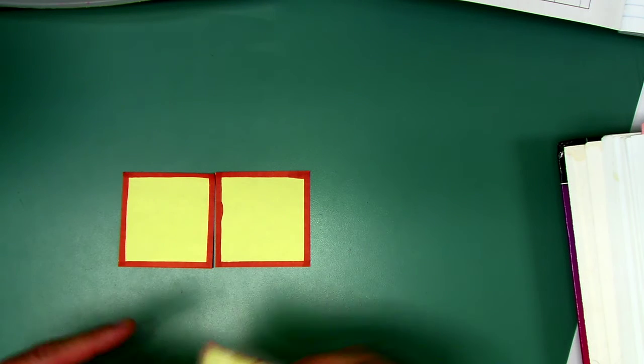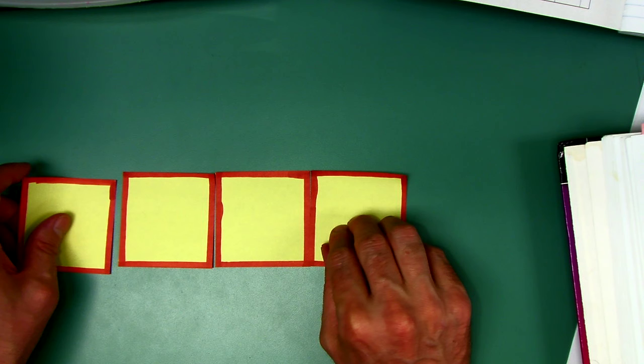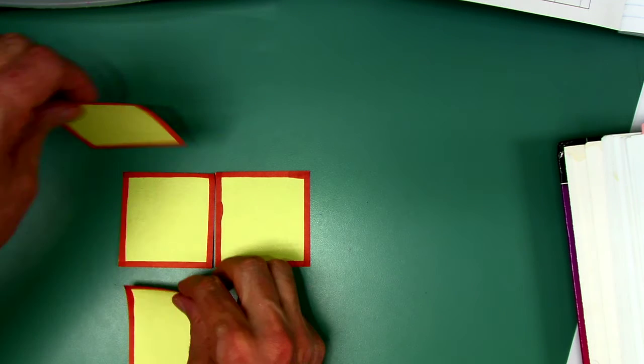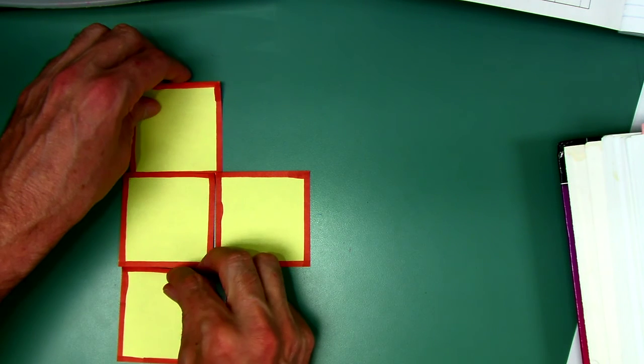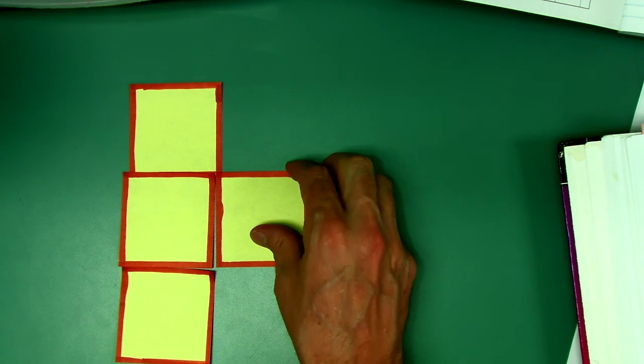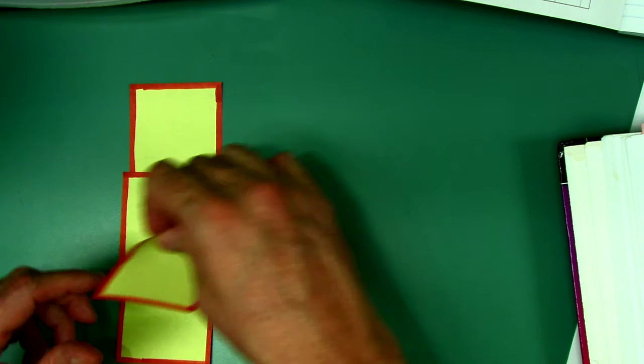So I could have my 4 tiles be all in a row like that. That's one way. I can have them be like that, 3 going up and 1 to the right. I can also have that 1 be on the left.